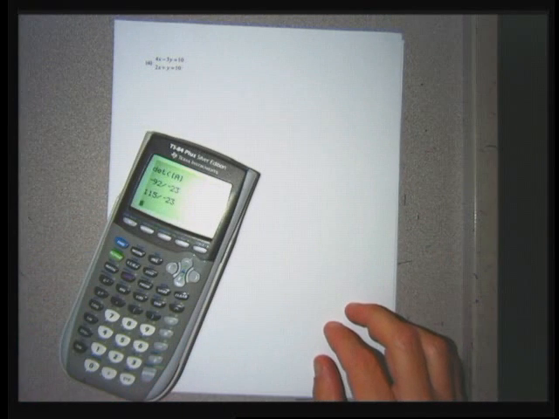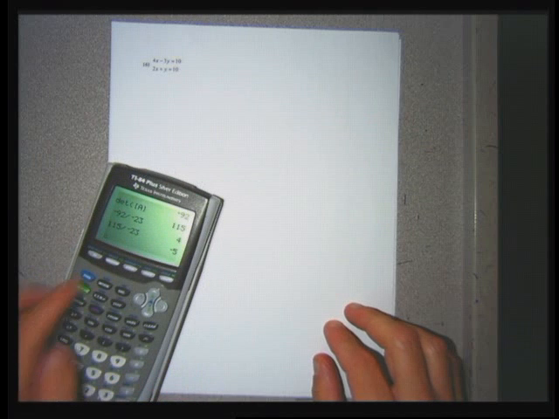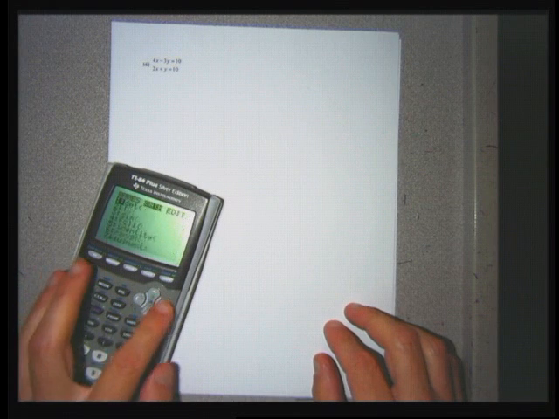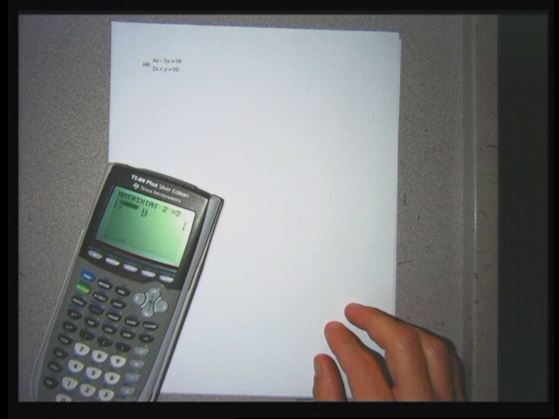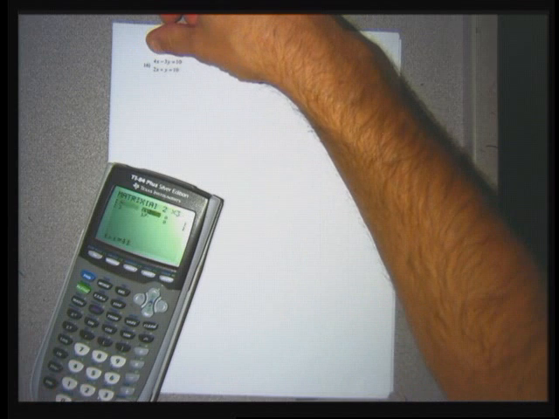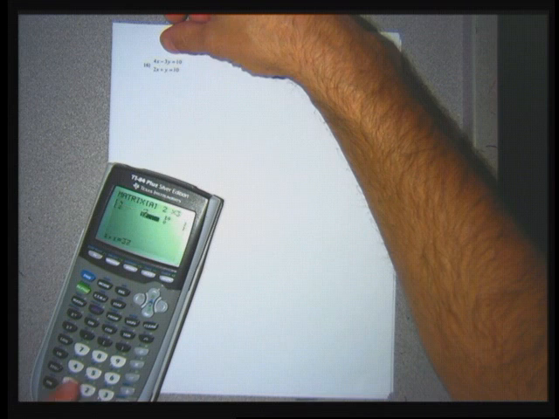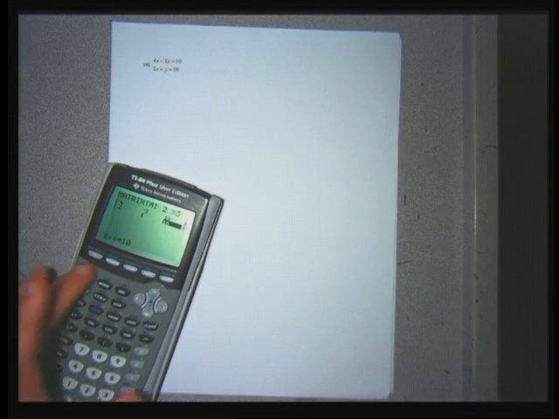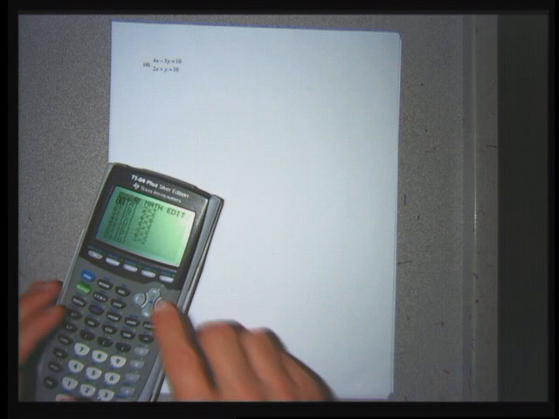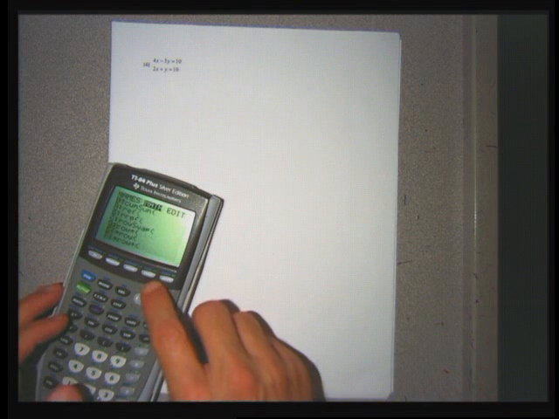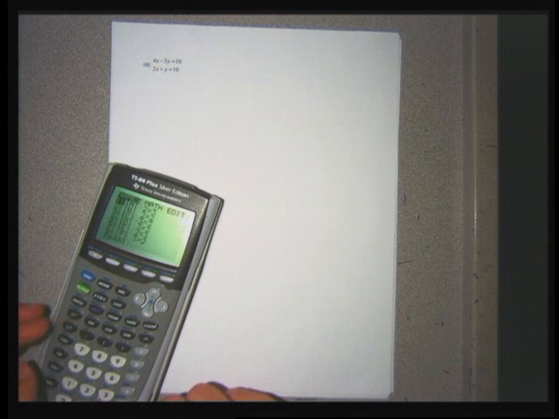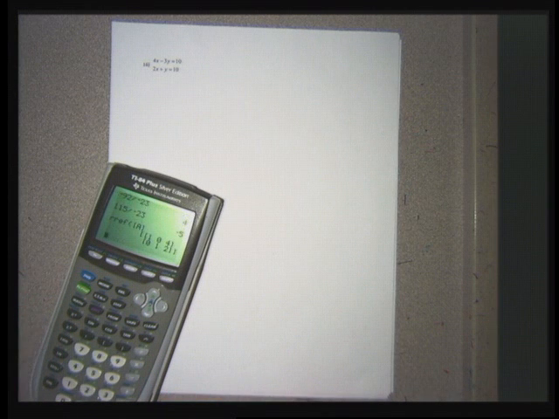So for 16, I'm going to get the answer ahead of time. Second matrix, edit. This is going to be a 2 by 3 matrix. I'm going to type in 4, enter, -3, enter, 10, enter, 2, enter, 1, enter, 10, enter. So I've entered the matrix the best I can. Second quit, second matrix, math, find my RREF, second matrix, names, enter. So the answer to this is supposed to be x equal to 4, y equal to 2.